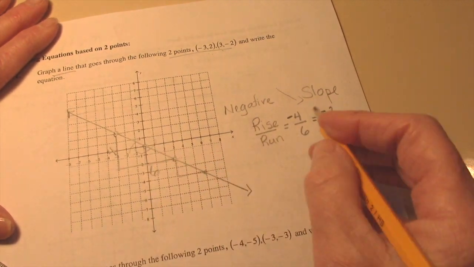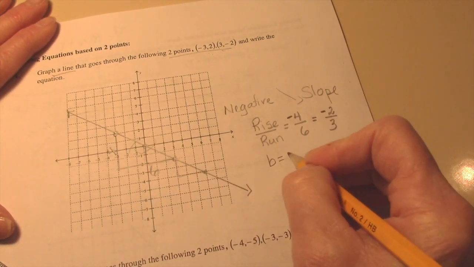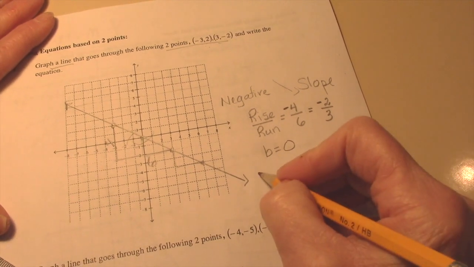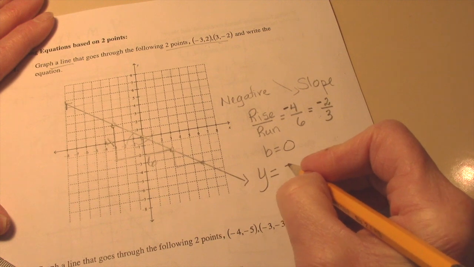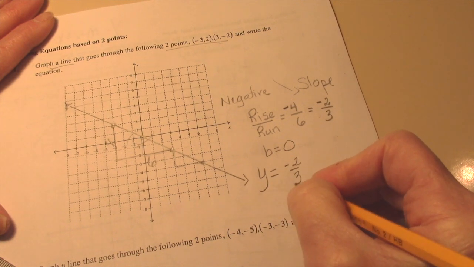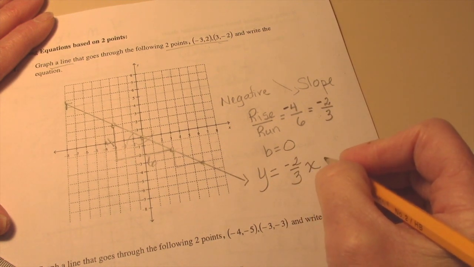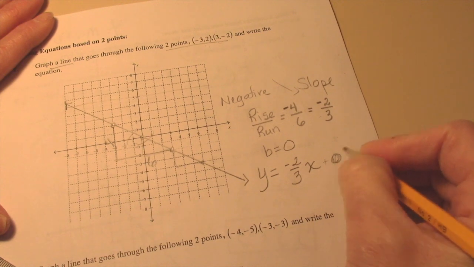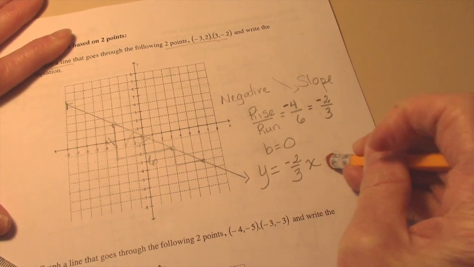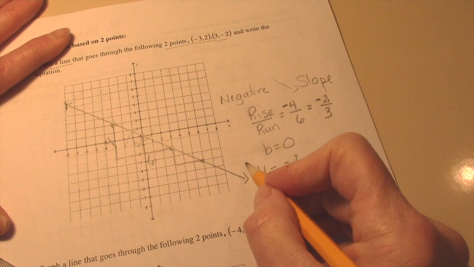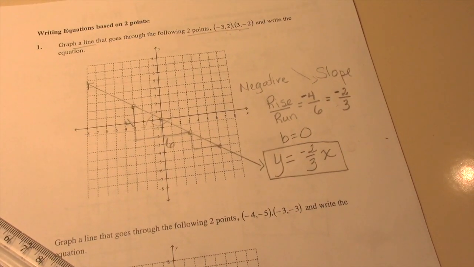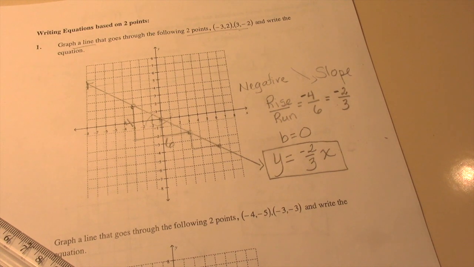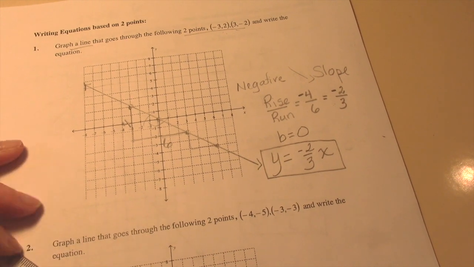What's your b? The b here was 0. So the equation is y equals -2/3 times x. And then would I write +0? Oops, +0? No, just leave it off. That's it. Because your b is 0. Okay, want to try the next one?